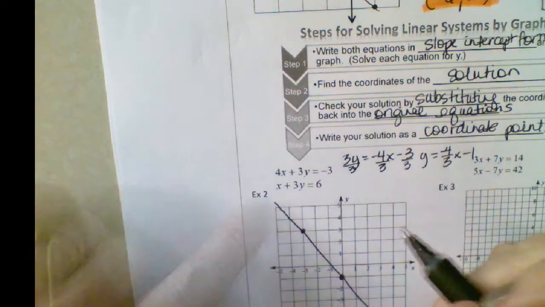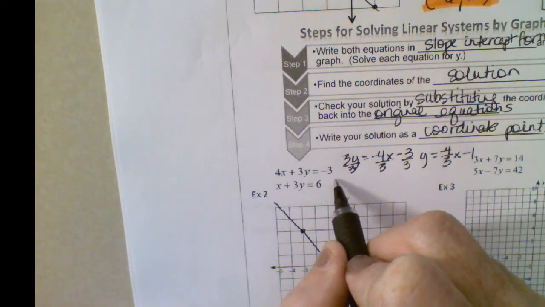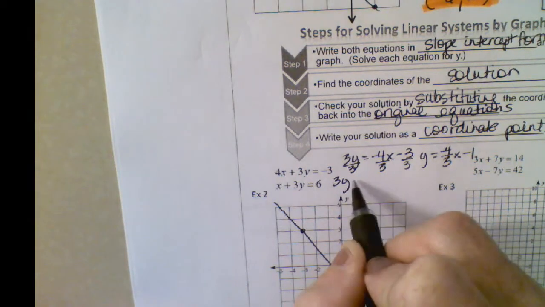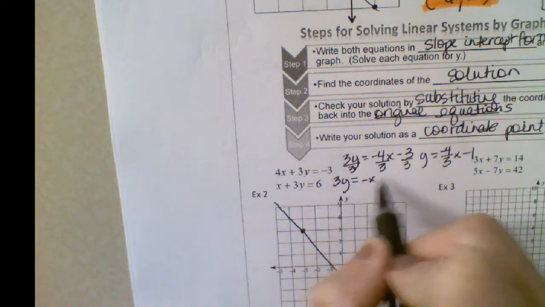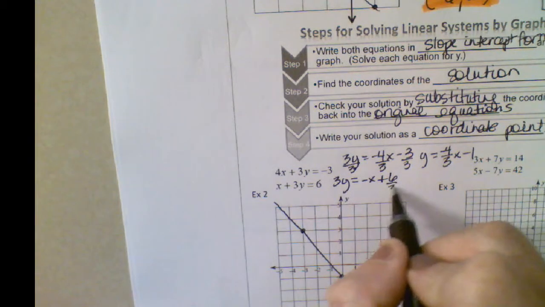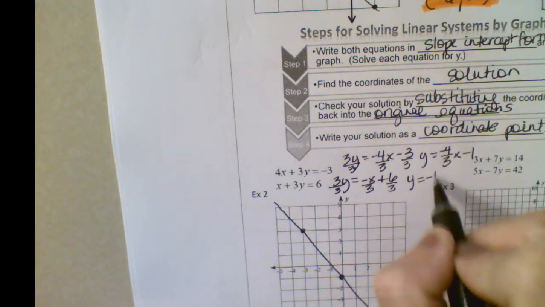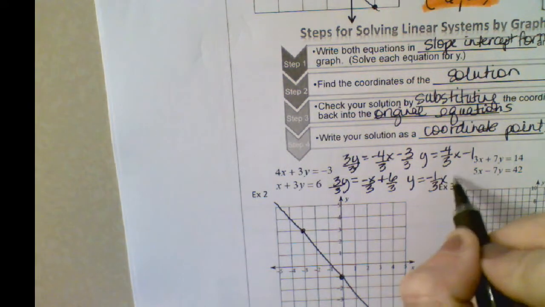Okay, let's flip our second equation around. So what's going to move? Okay, is it going to stay positive or switch signs? Switch signs. So we have negative x plus 6, and then what do I do? Good. So then we would get y equals negative 1/3 x plus 2.